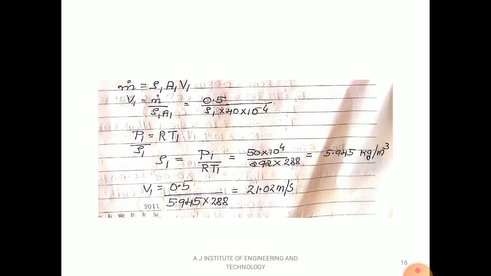That can be done by using the expression P1 by rho 1 equals RT1, that's the equation of state. So rho 1 equals P1 by RT1. Just rearrange the expression so that you get rho 1 on your left hand side. P1 is given, R is given, T1 is given, so just substitute. So 50 into 10 to the power 4 divided by 292 into 288 equals 5.945 kg per meter cube.